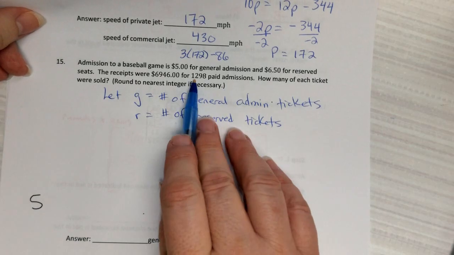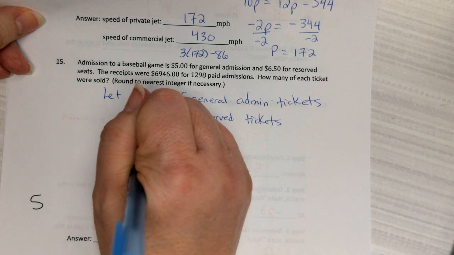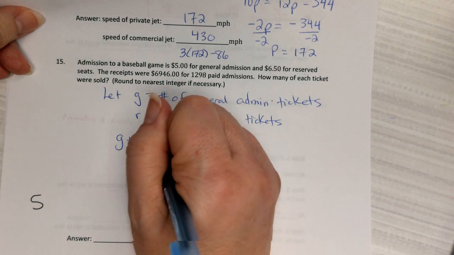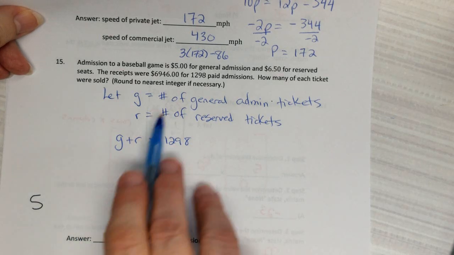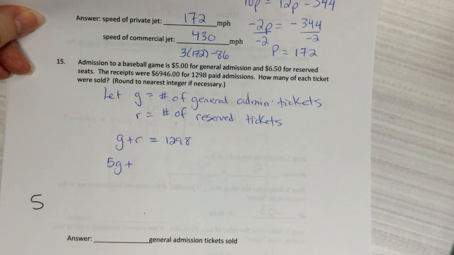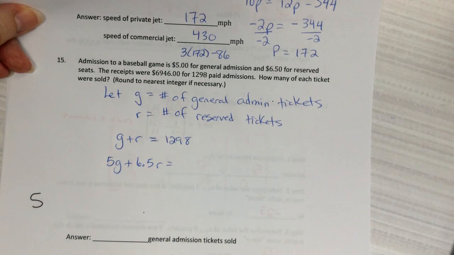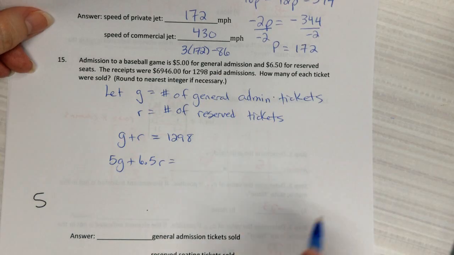Okay, I see that there was a total of 1298, so G plus R is 1298. And then the next equation is $5 for general admission, so 5G, plus 6.5R is equal to the total amount of receipts, which is 6,946.